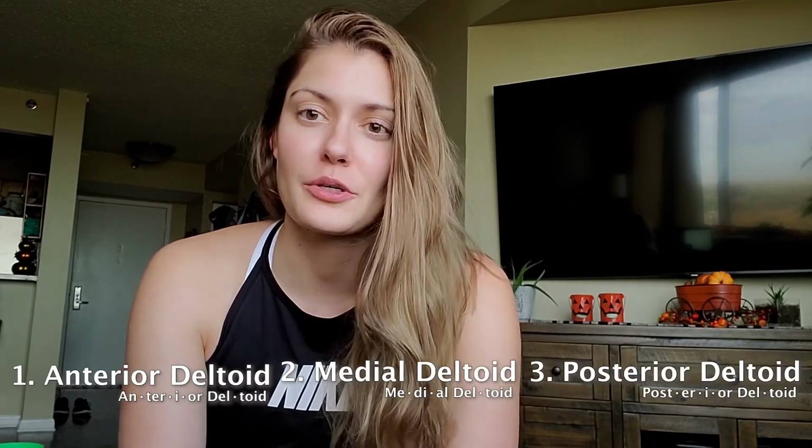So the three main muscles that we're going to be discussing today include our deltoids, our rhomboids, and our trapezius muscles. So we're going to start with those deltoids, and your deltoids are actually made up of three major muscles, which include your anterior deltoid, your medial deltoid, and your posterior deltoid. So once again, you guys remember these terms.